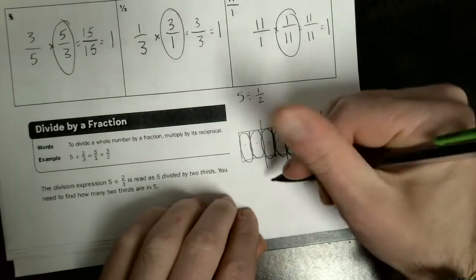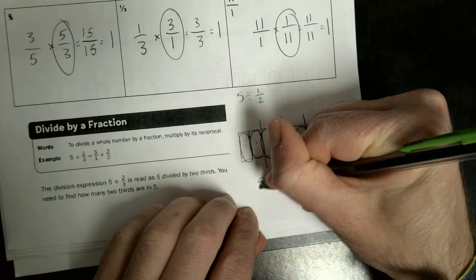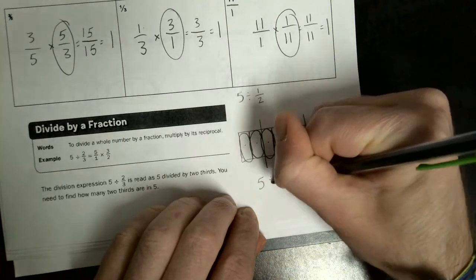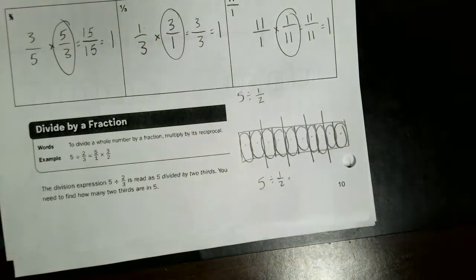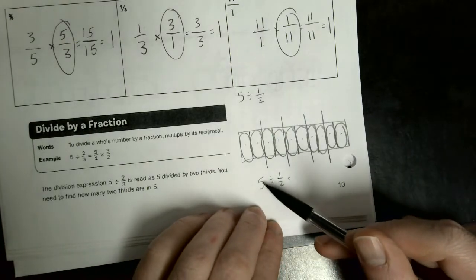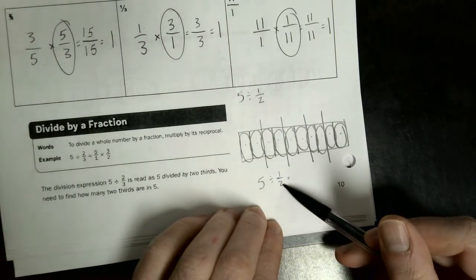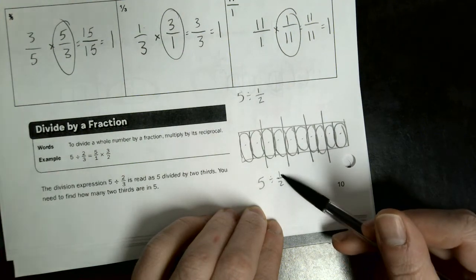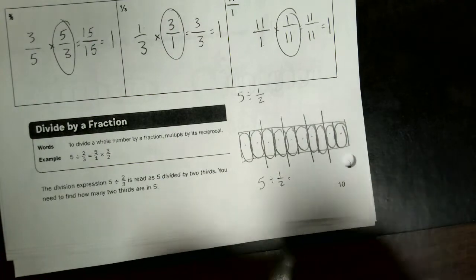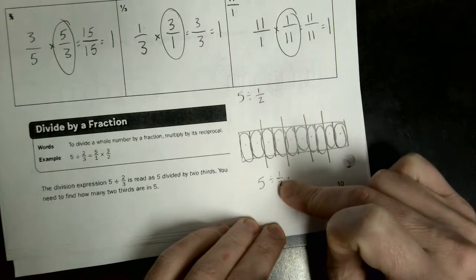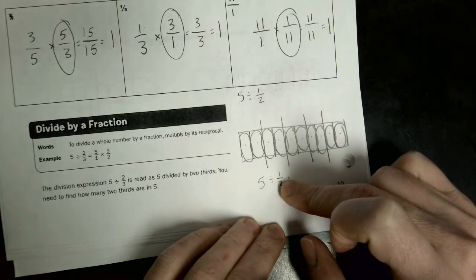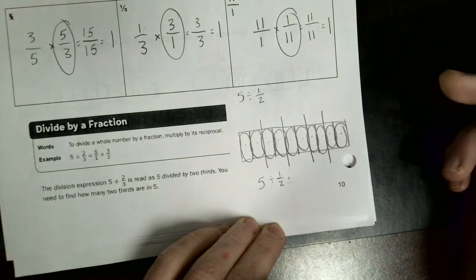If you look at these numbers, 5 divided by 1/2, is there any way that you can get to 10? Well, if you look at it closely, you kind of see that if you did 5 times 2, that would give you 10. And then we think, what about the 1? So if we multiplied, instead of dividing, if we multiplied by 2 to get 10, that would give us the answer.